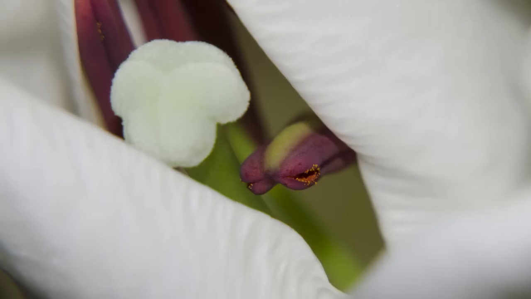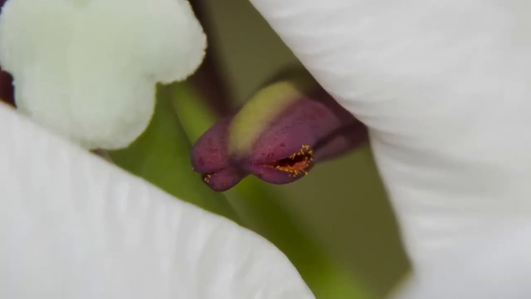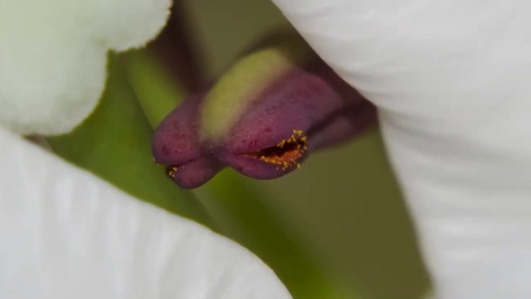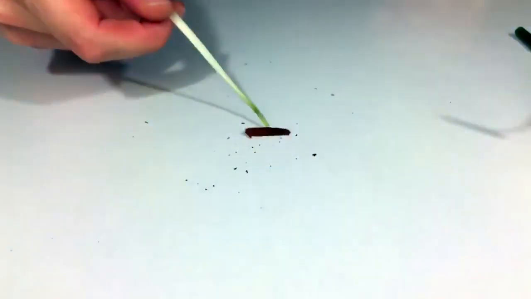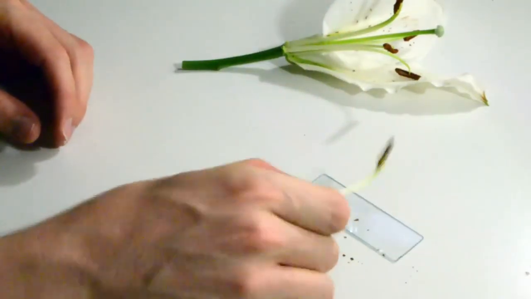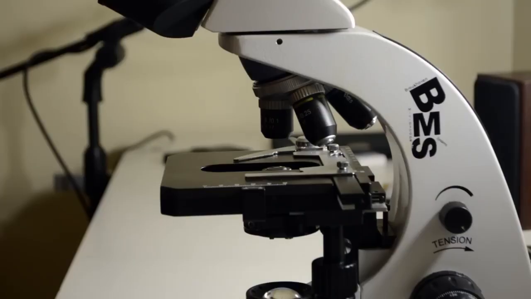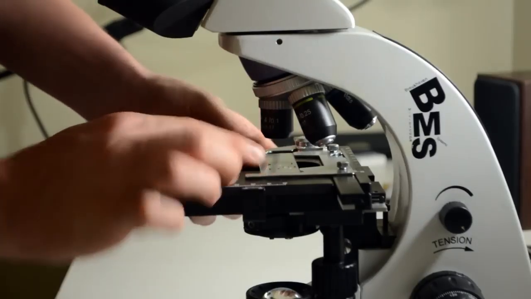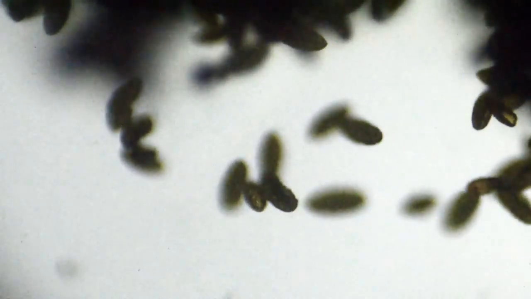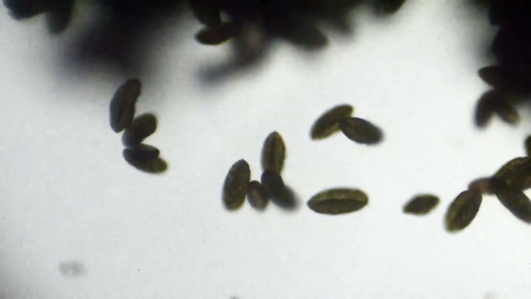In the earlier stages of blooming of the flower, you can see the pollen starting to burst out of the anthers, but once the flower is more mature, they're a lot more exposed and readily released from the anthers, and you can see these coming off here as a sort of dust. We can put this onto a microscope slide and then put it under the lens to have a little closer look at it, and you'll be able to see the individual pollen grains that have been released from the anthers.